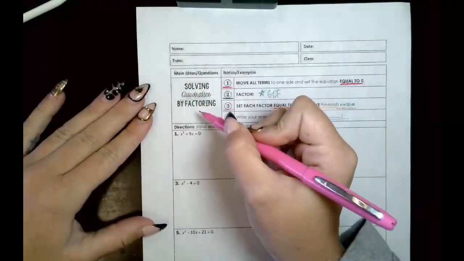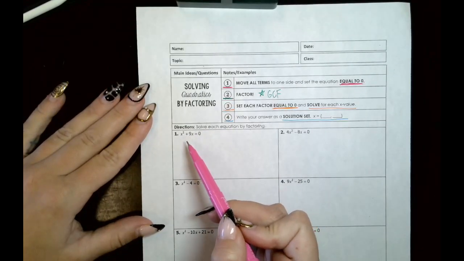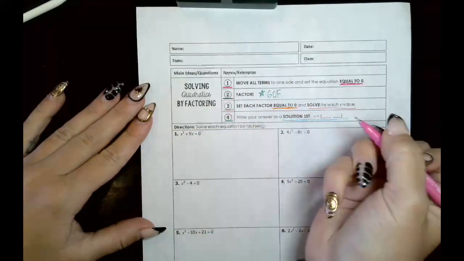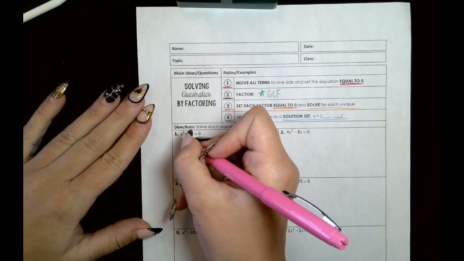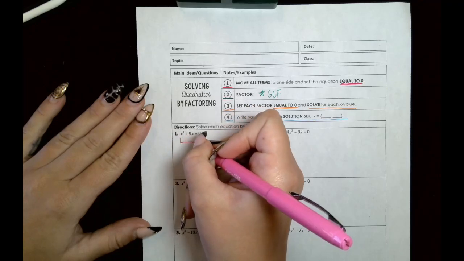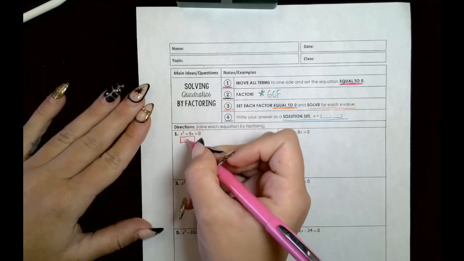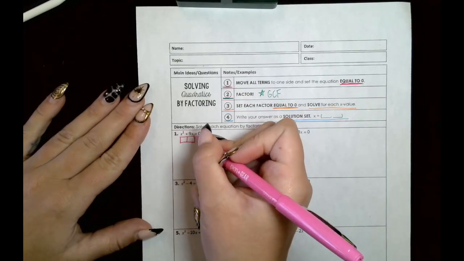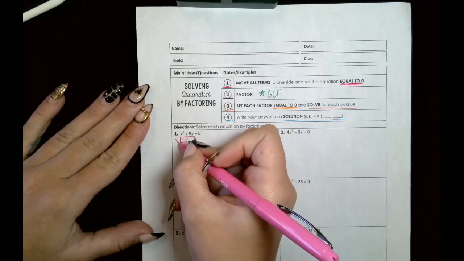For this first one, we're going to look for our GCF. There are two different ways to solve this. We can factor out a GCF. If we do our box method, how do we have an x with both of these? So we pull that x out.